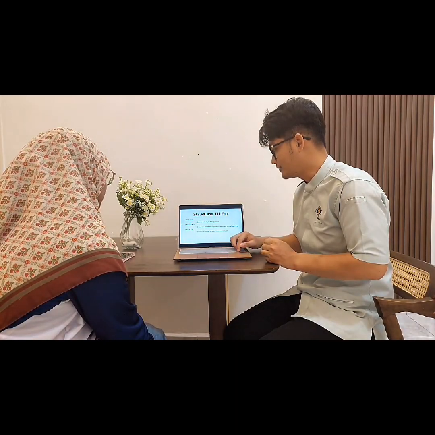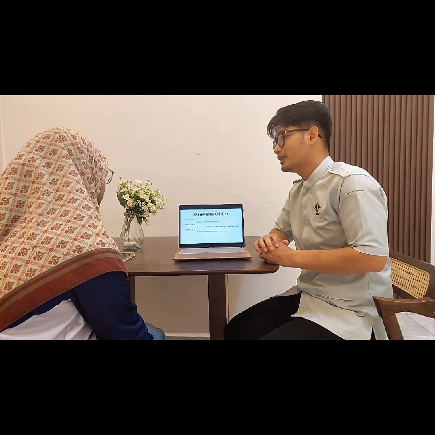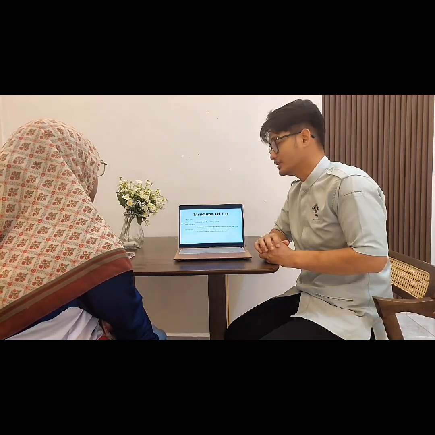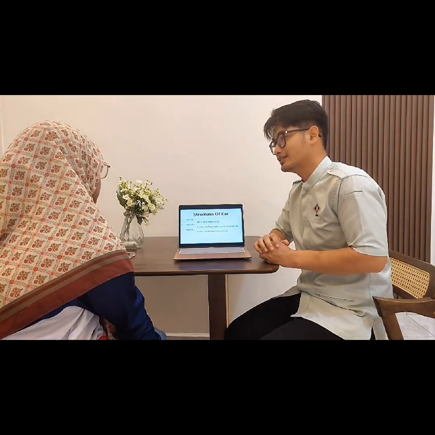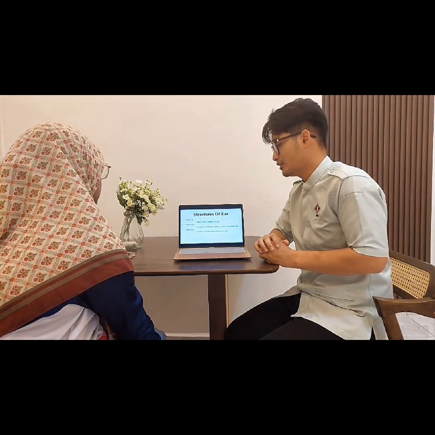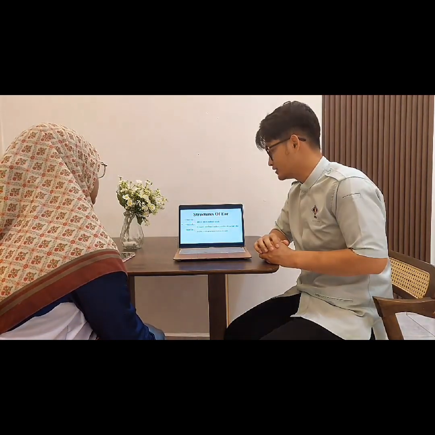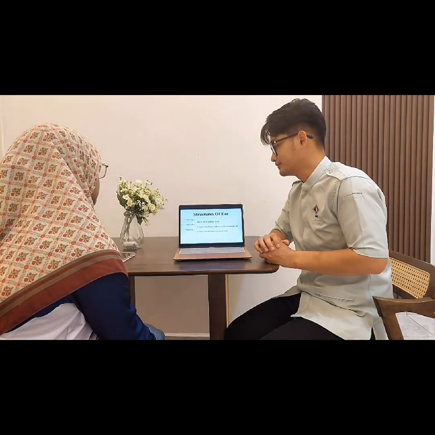The structure of the ear. So we have 3 parts of the ear structure: the outer ear, the middle ear, and the inner ear. For the outer ear, we have the pinna or auricle and the auditory canal or the ear canal.